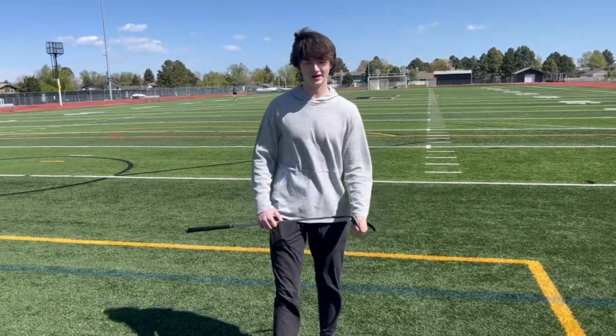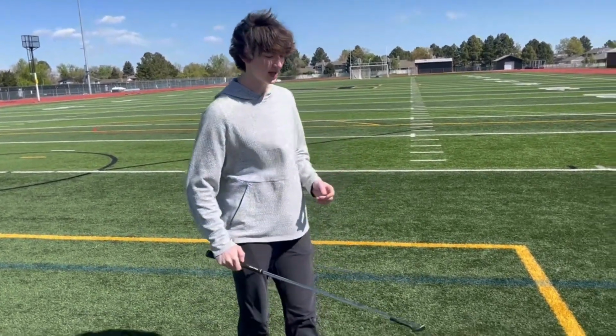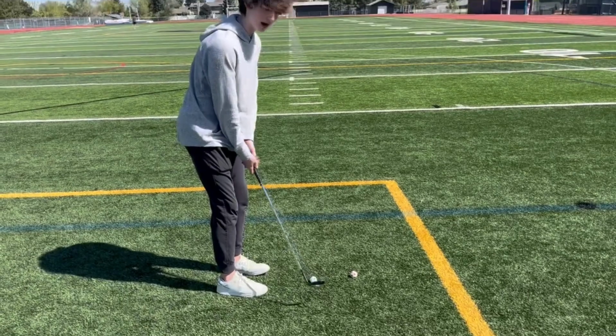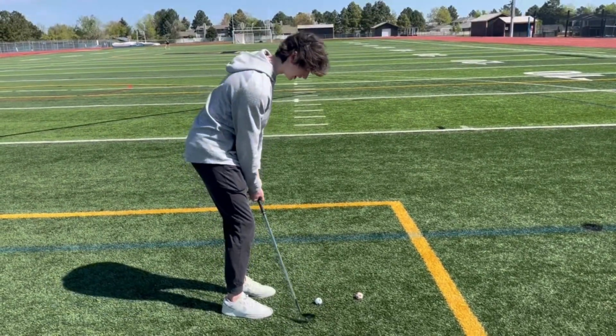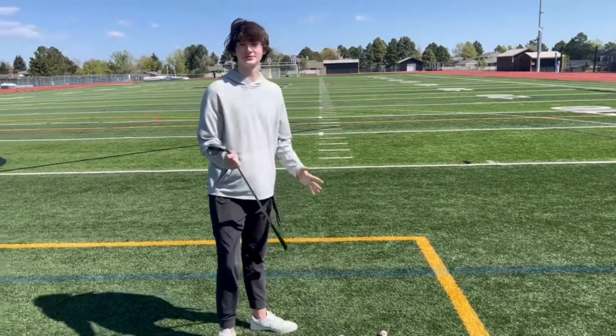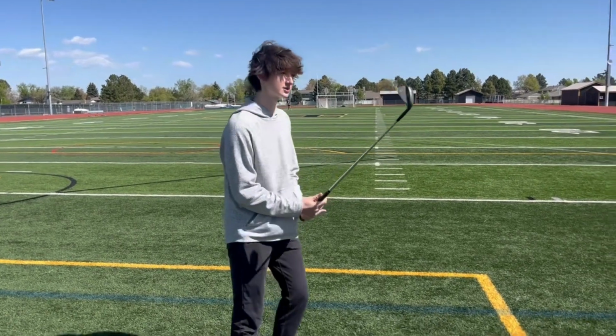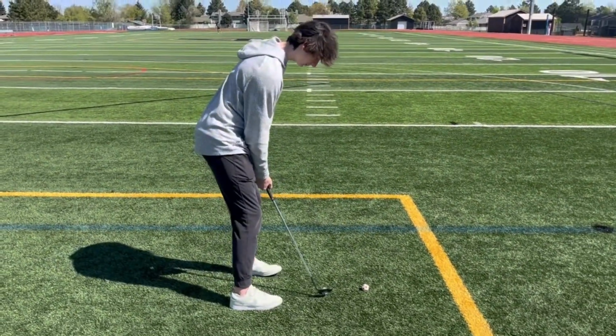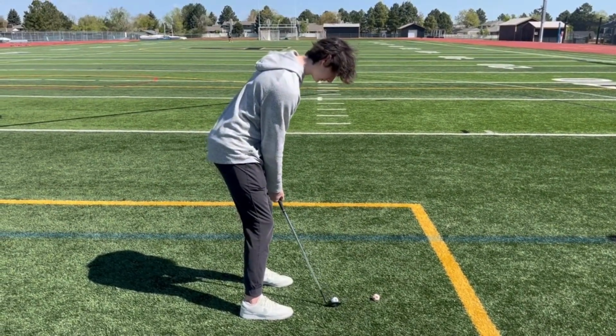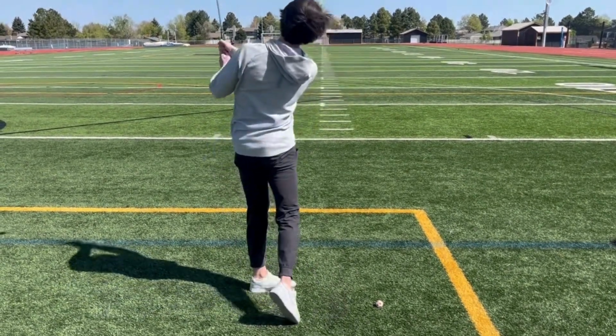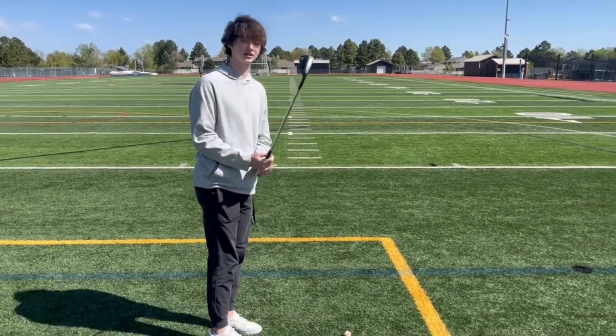Next thing I'll be talking to you about today is club head speed. Club head speed is the exact miles per hour at which the club impacts the golf ball. Today I'm going to be showing you two different types of club speeds. One's slower and one's faster. Here's the slower one. And then here's the faster club speed.